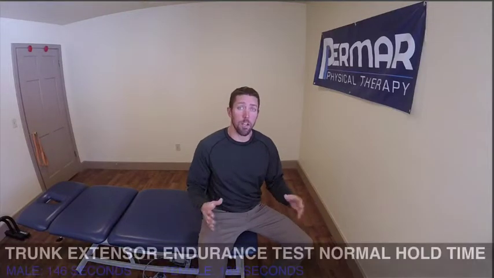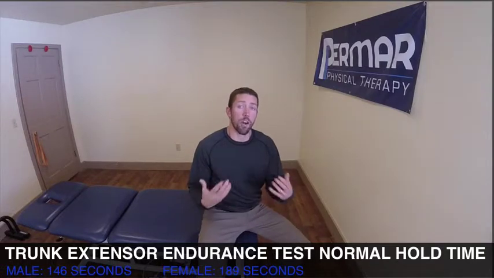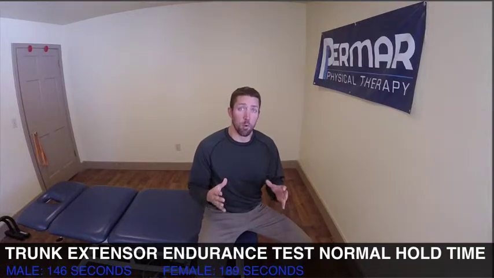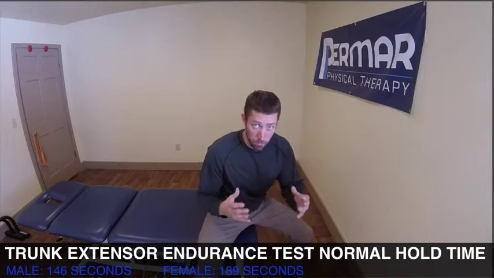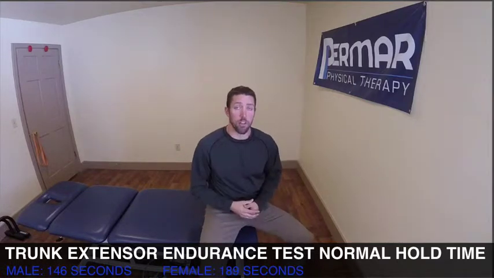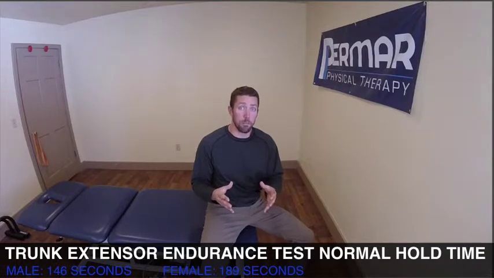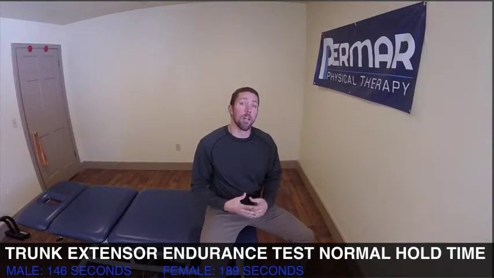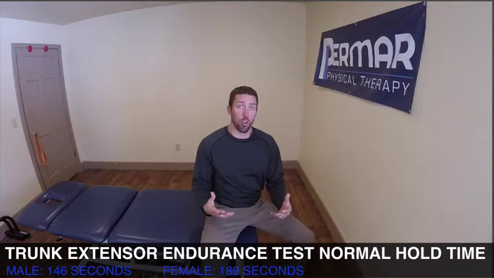Now, with this test for a healthy male, you should be able to hold it for around 146 seconds. For a healthy female, they found that the normal hold time was around 189 seconds. And that's not a mistake. Females were found to have better extensor endurance compared to males. Now, these numbers are probably not where you're going to be because you have a history of lower back pain, but they give you an idea of where you should be, and they give you a goal to work towards.